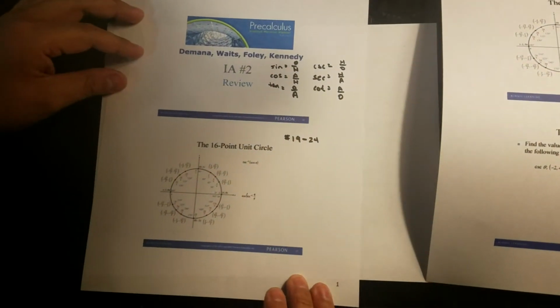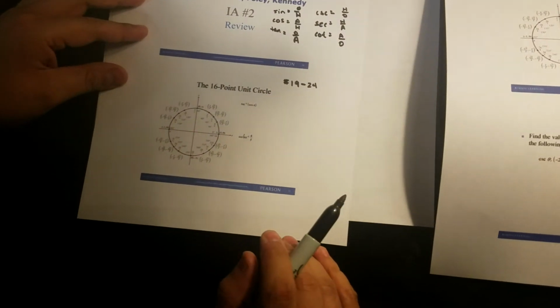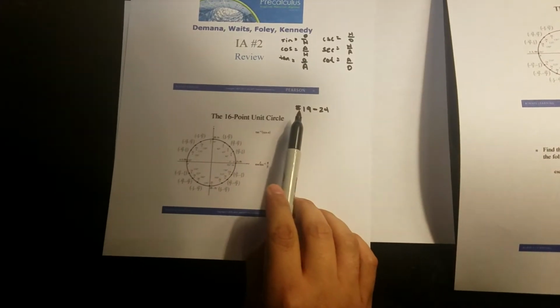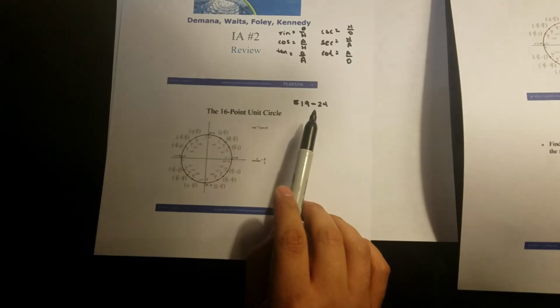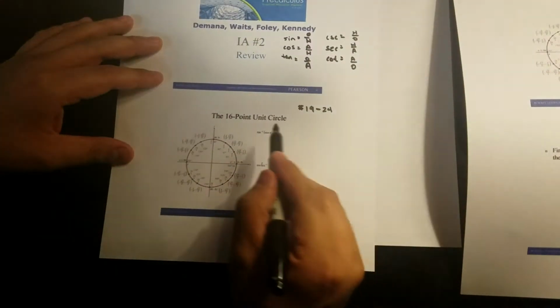From yesterday, you guys should have been able to already answer numbers 1 through 18. If you haven't finished those, you do need to finish them. But what I'm going to start to go over is something like what you see from number 19 through 24 in your review packets. I know that these aren't very clear. I hope they're a little bit clearer on your notes.